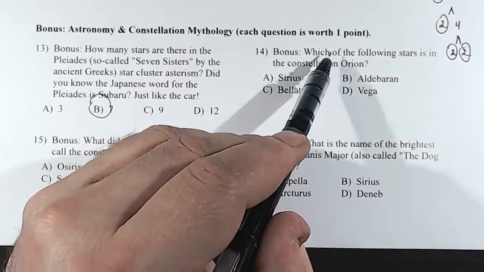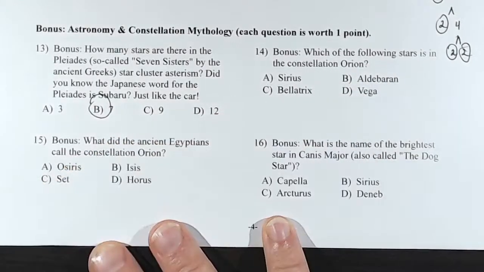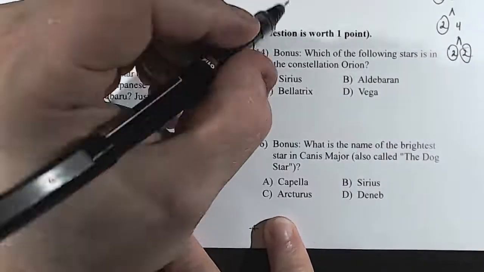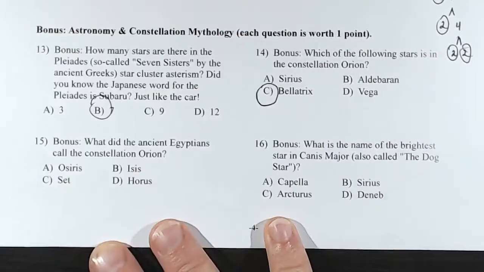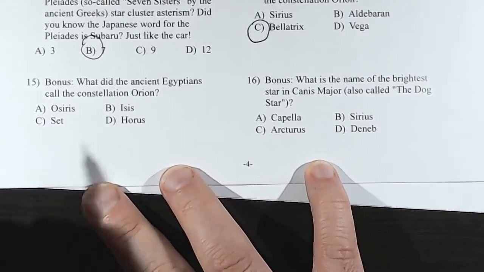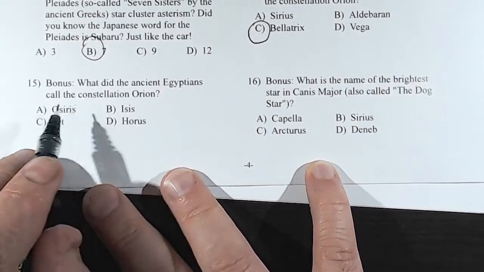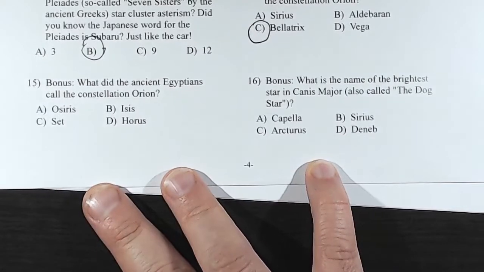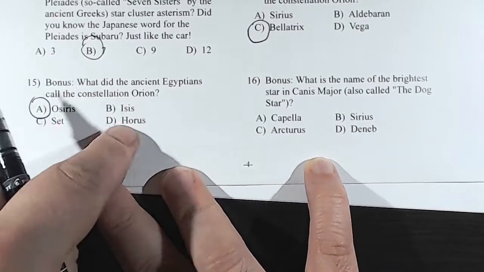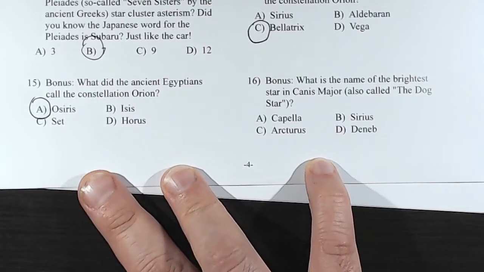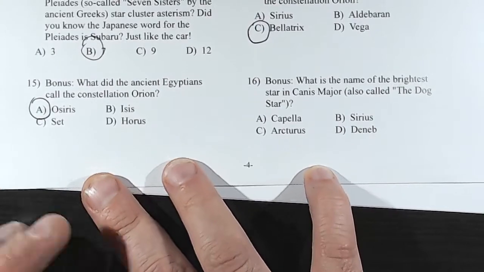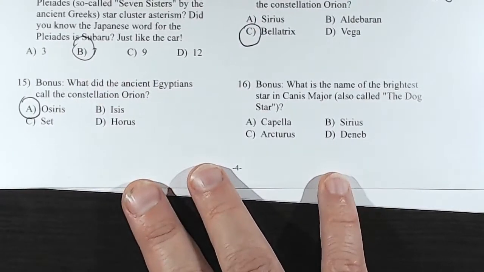Okay, number 14, which of the following stars is in the constellation Orion? Well, these are all stars, but only one of them is in the constellation Orion, Bellatrix. Number 15, what did the ancient Egyptians call the constellation Orion? They called it Osiris. These are also other gods and goddesses from ancient Egyptian mythology, but Osiris was the one that the Greeks called Orion.